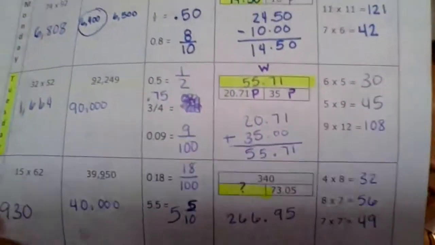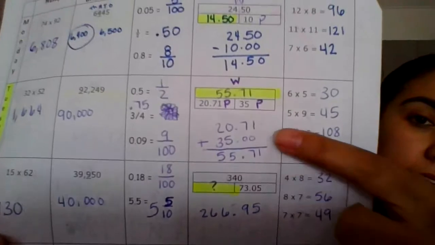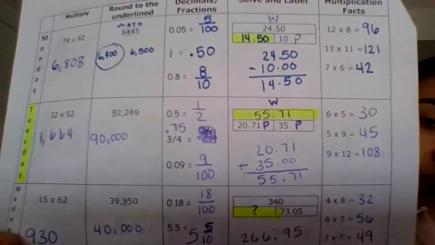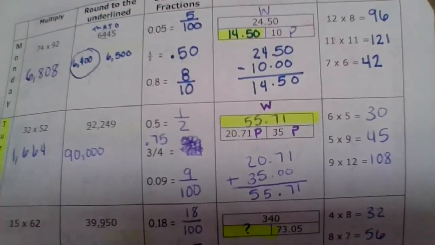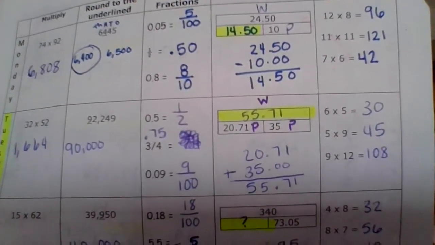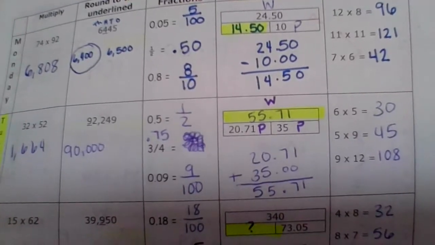And last but certainly not least, the last column is your multiplication facts. Right here, 6 times 5 equals 30. 5 times 9 equals 45. 9 times 12 equals 108.